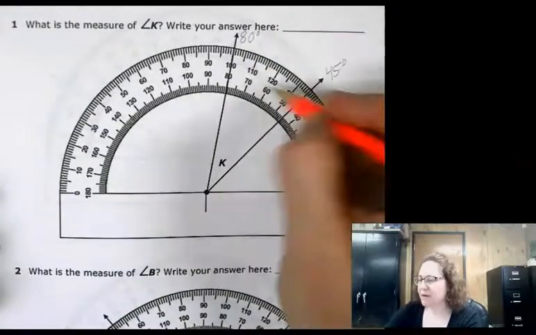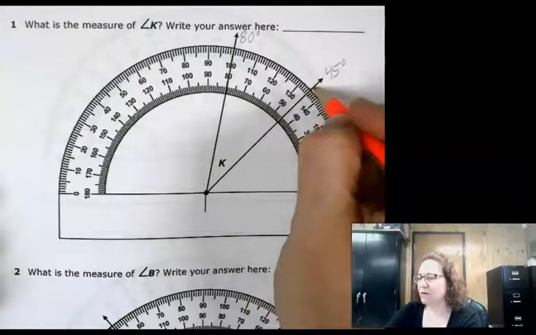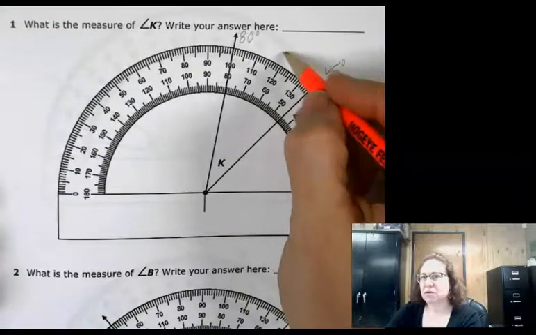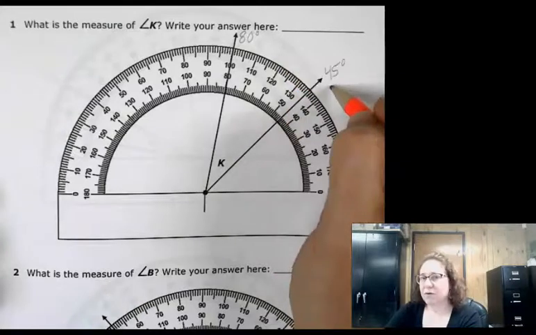So in order to figure out how much goes in between here, we're going to subtract 80 minus 45.